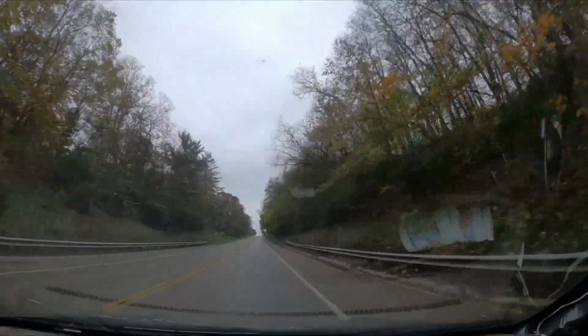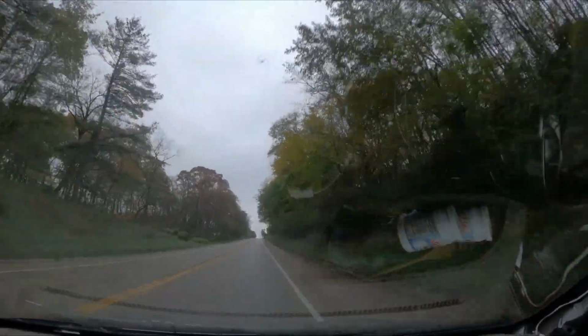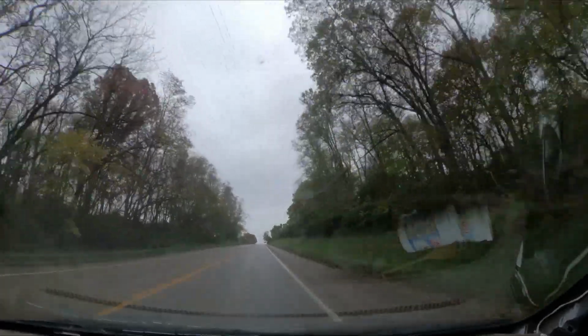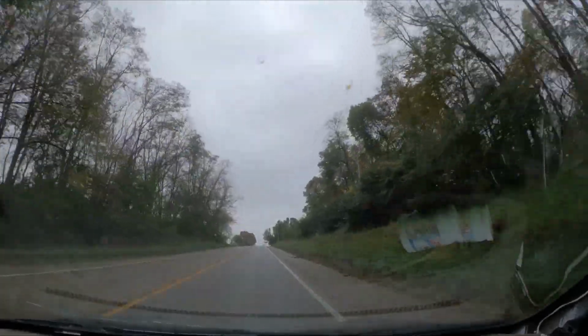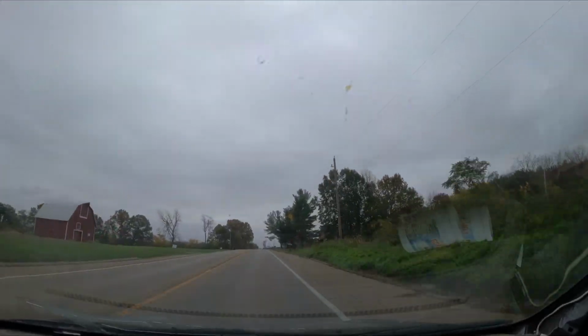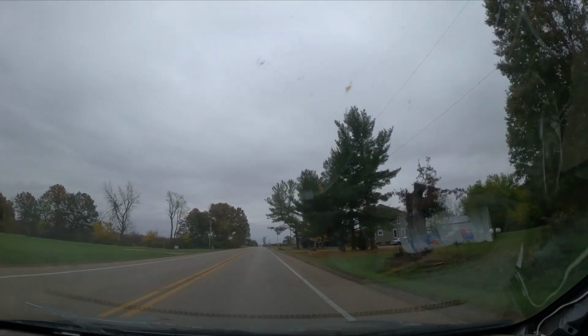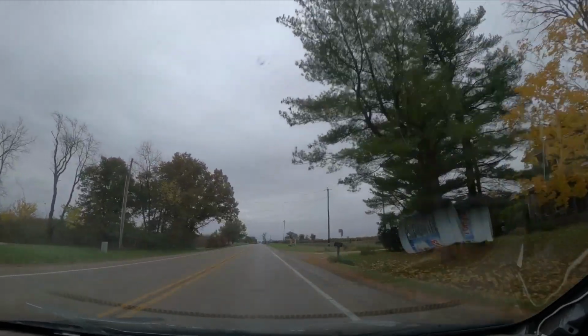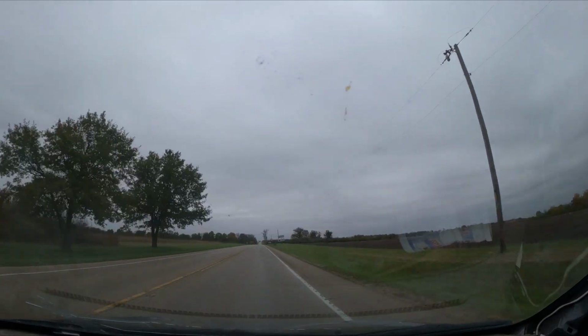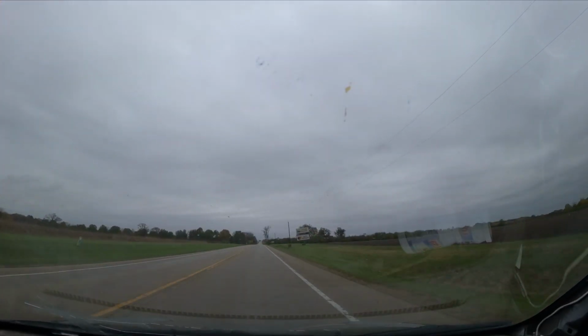Effortlessly crossing the Spoon River. Gonna start seeing more thorny vines going south, I'm sure. The vines grow more thorns.